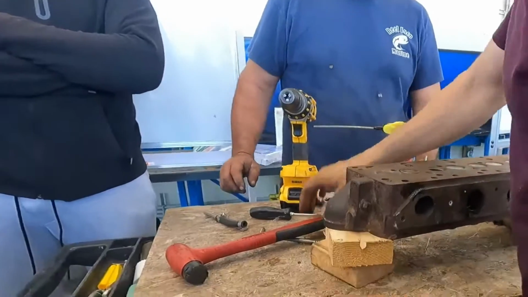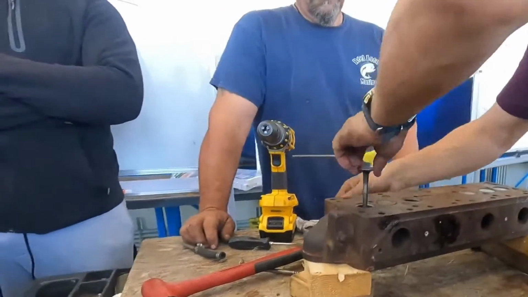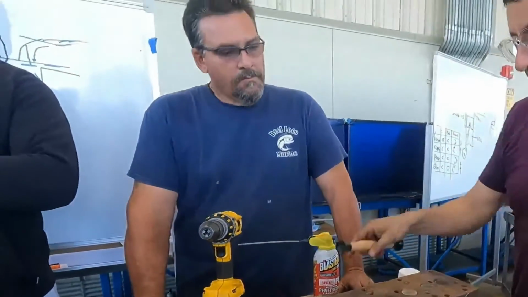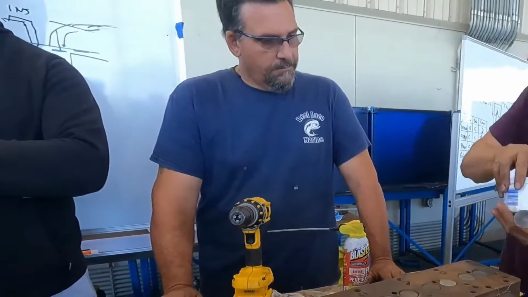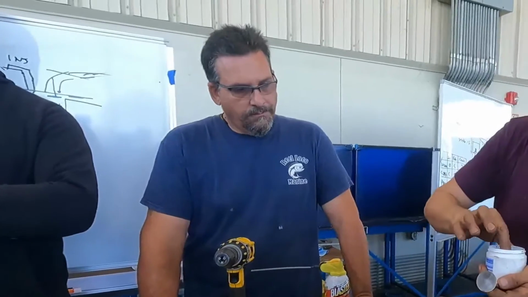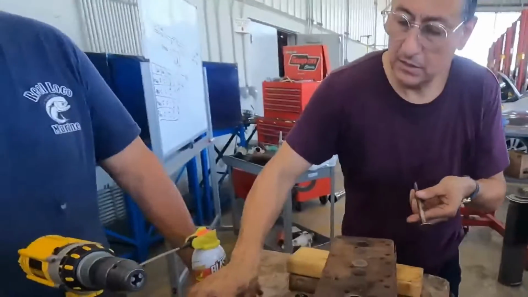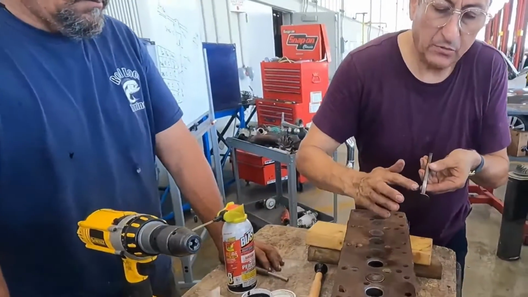Look, some people say, okay, I want to use that tool to seat the valves. And the people say, okay, I am going to put the cream over there. You see? The liquid sandpaper.